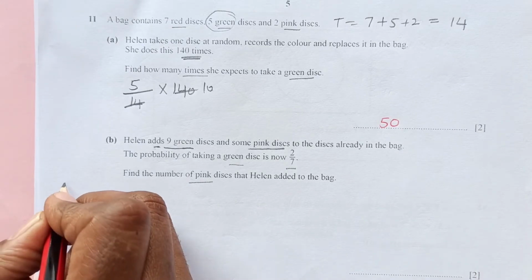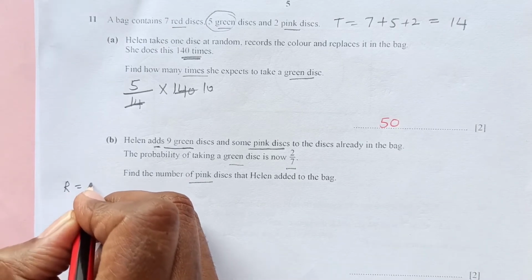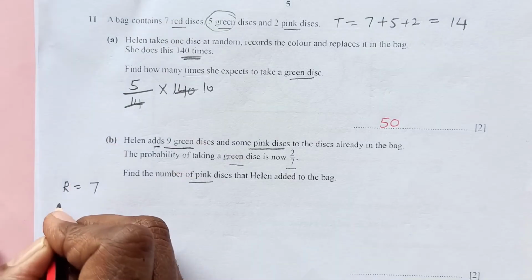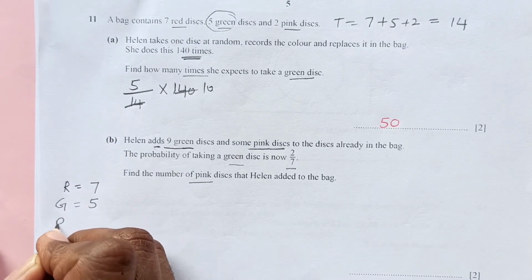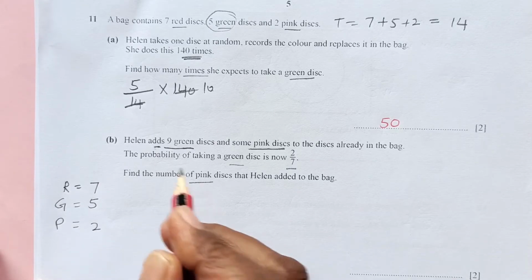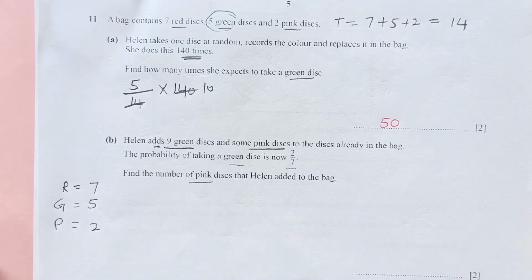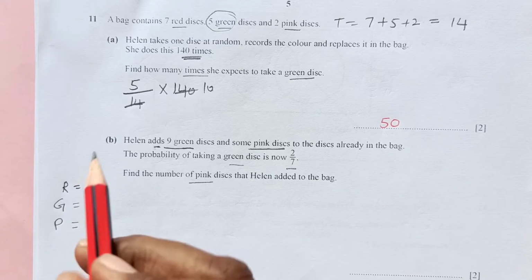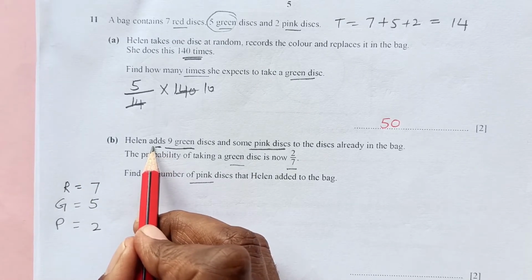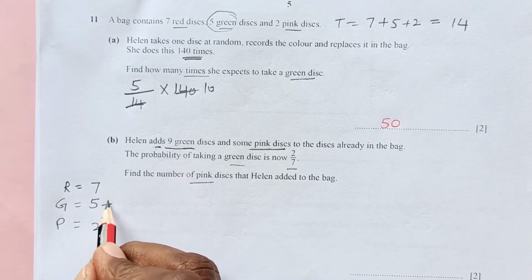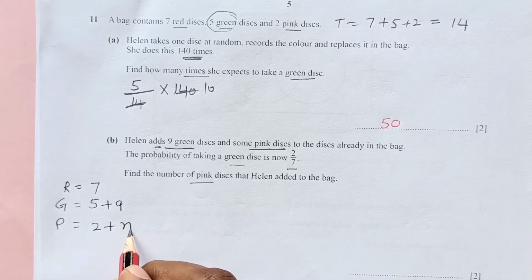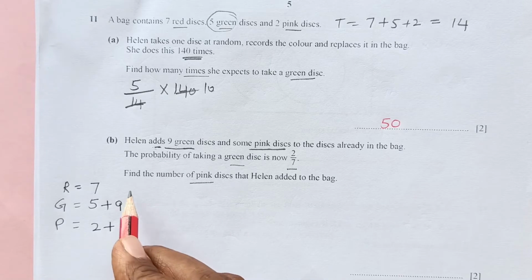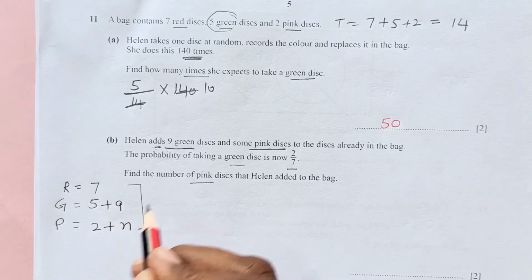So now we had 7 red discs, 5 green, and 2 pink, right? So now let's see how they were added here. Helen added 9 green discs, so 9 were added here, and some pink we don't know, let's say number n. So what is the total here now?